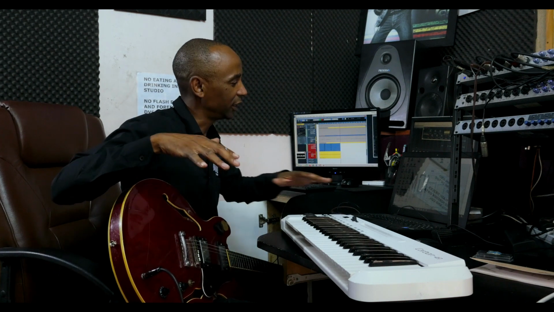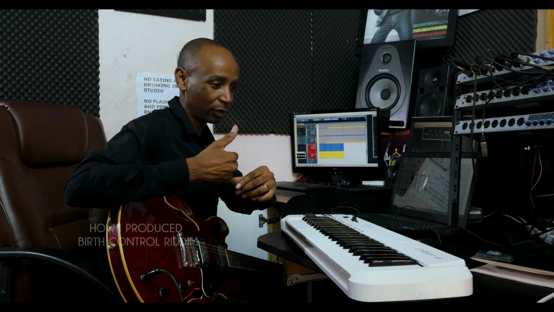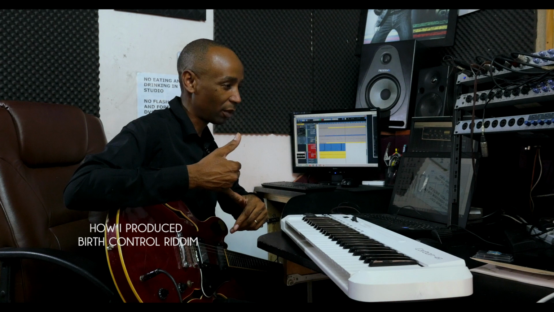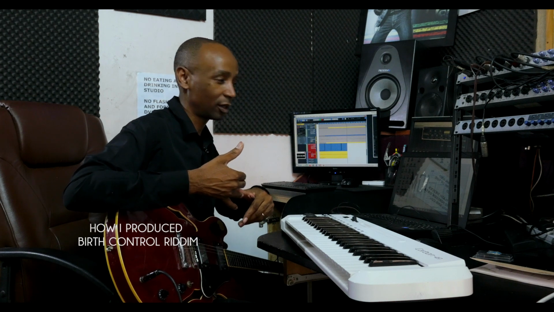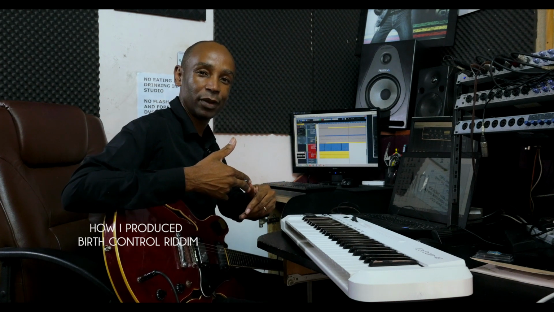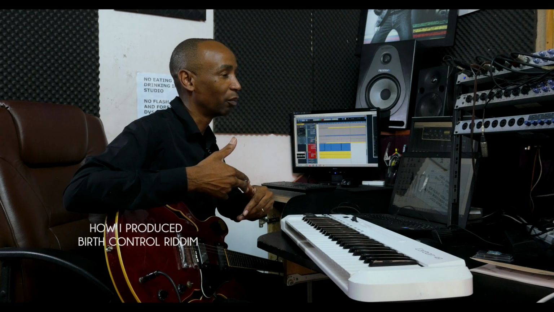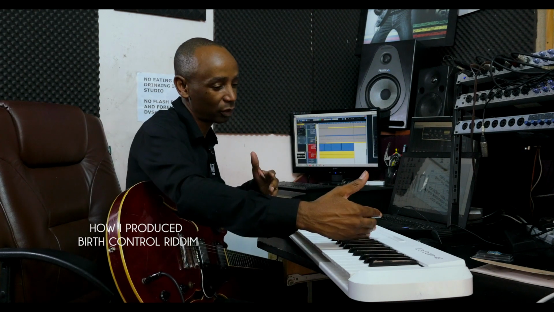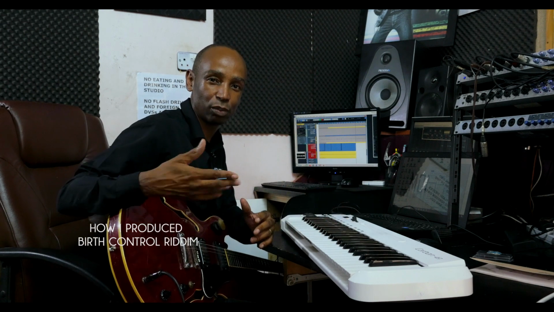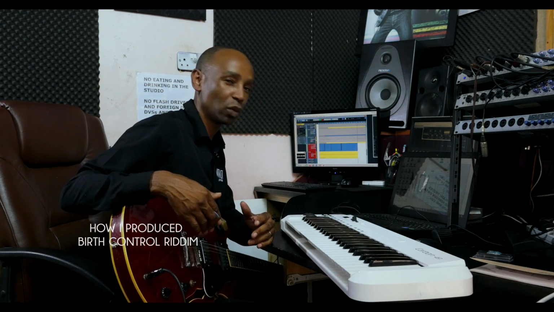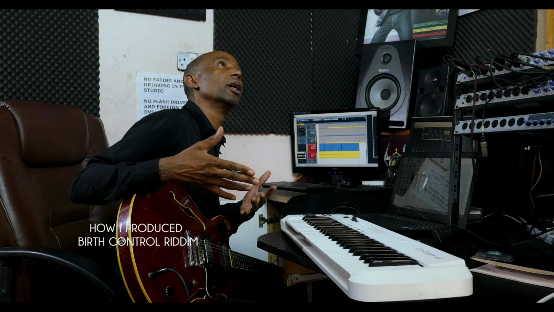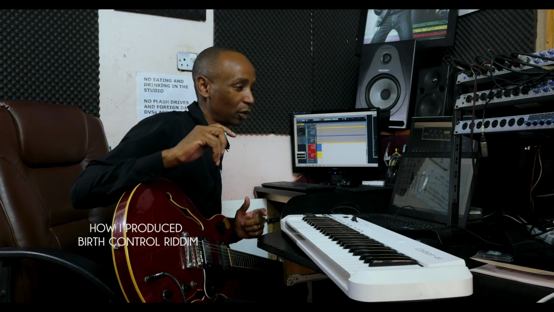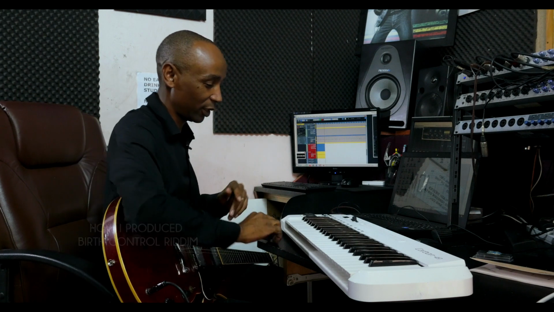This rhythm, I created it and then I gave it to different artists. I gave it to Jacob, who is in Denmark. I gave it to Potato, who is in Zimbabwe. And then lastly, I gave it to Bongo Ride from South Africa. Of all these artists, the first one to release a song on the rhythm was Bongo Ride from South Africa. He called the song Birth Control. So I'm going to call it Birth Control Rhythm because I didn't have a name for the rhythm.